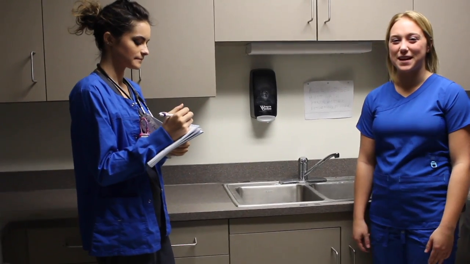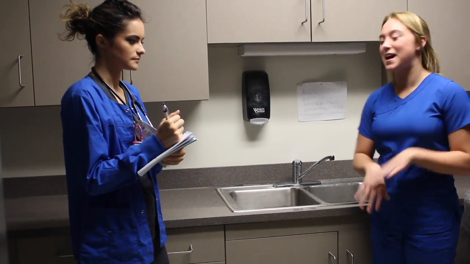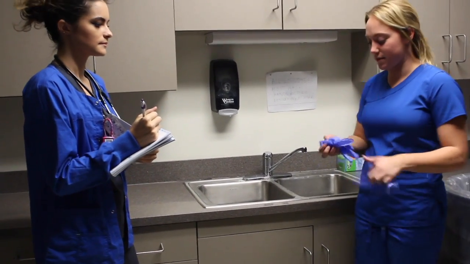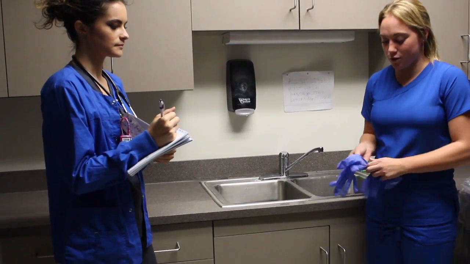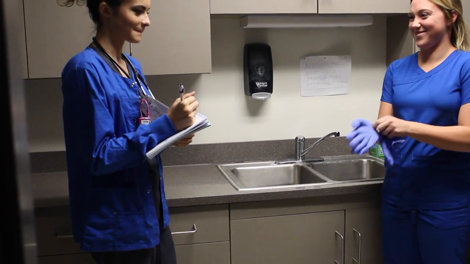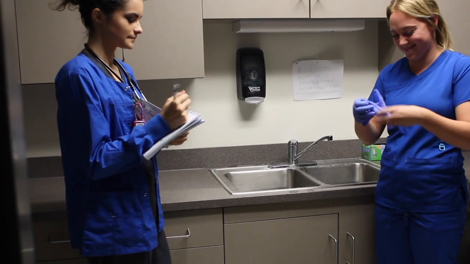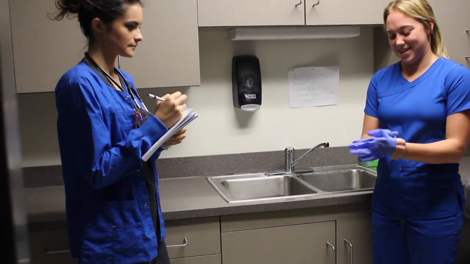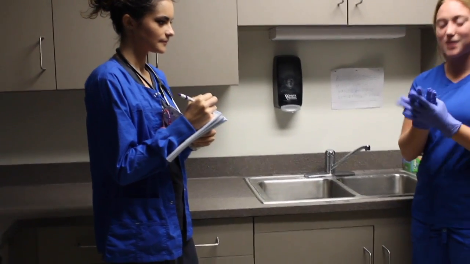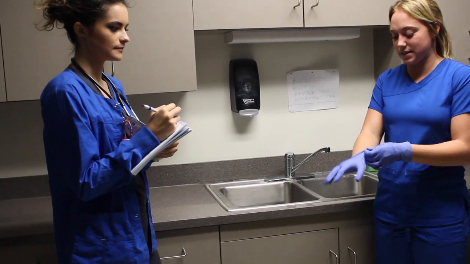Before interacting with the patient, I make sure all my jewelry's off my hands and I put on a clean pair of gloves to ensure the safety of the patient and me and that no germs come in contact with them. Okay, I make sure my gloves are on correctly and they cover my wrist.